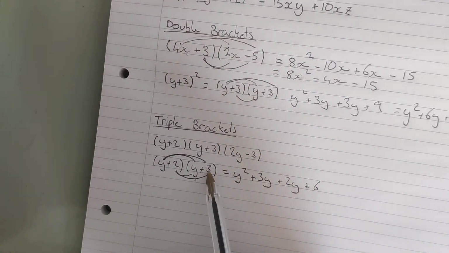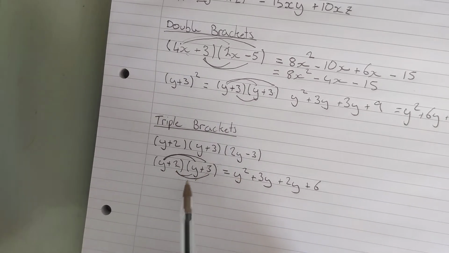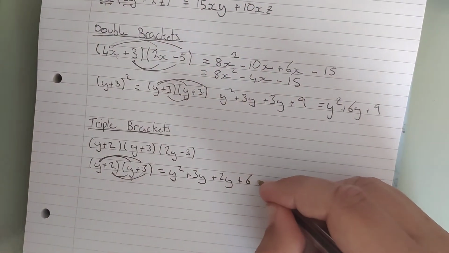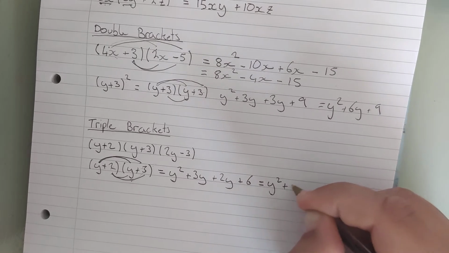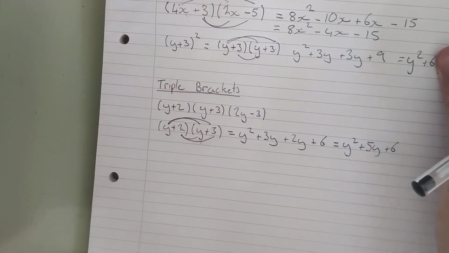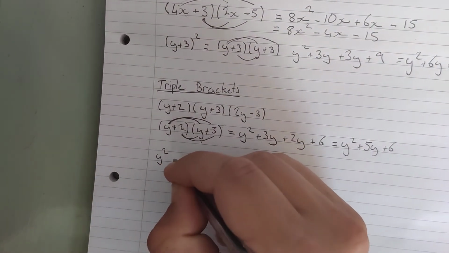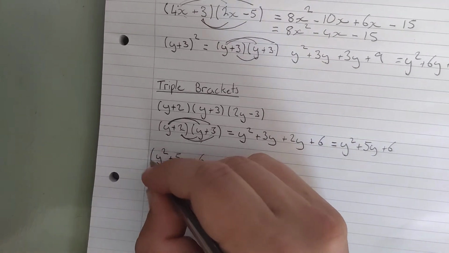So every single combination has to be thought of here. So is 3 times by the 2? Yeah. Is the y times by the y? Yeah. Is the 2 times by the y? Yeah. So it's just every combination's got to be taken care of, basically. Rewrite that as y squared plus 5y plus 6. We then bring that down, y squared plus 5y plus 6.